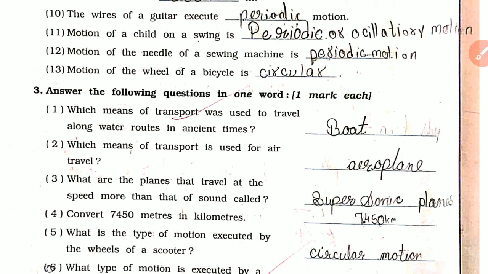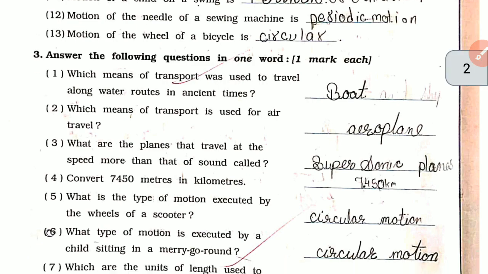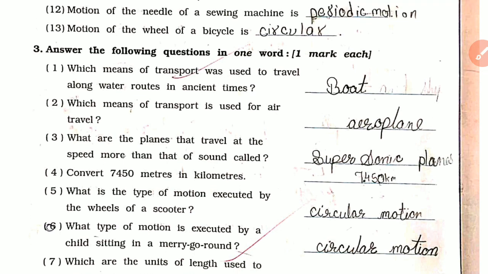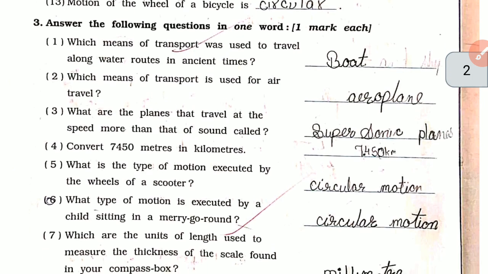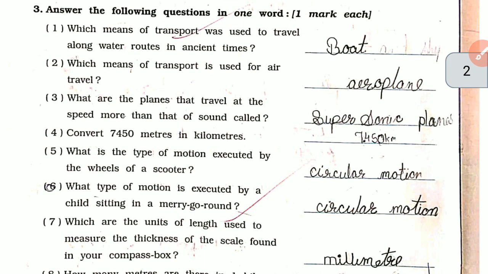10 number, the wire of a guitar executes periodic motion. 11 number, motion of a child on a swing is periodic or oscillatory motion. Motion of the needle of a sewing machine is periodic motion. 13 number, motion of the wheel of a bicycle is circular motion. Question number 3, answer the following question in one word.